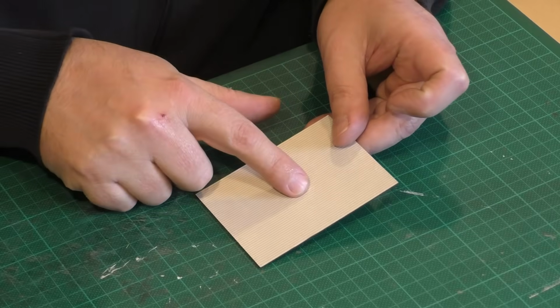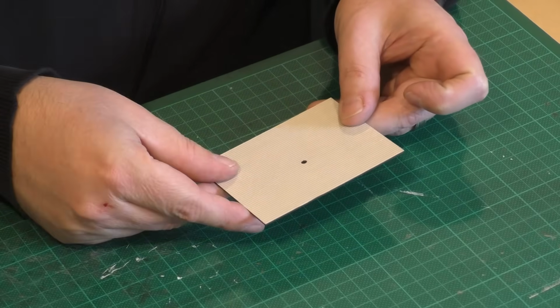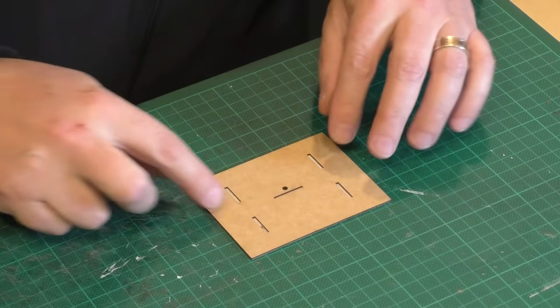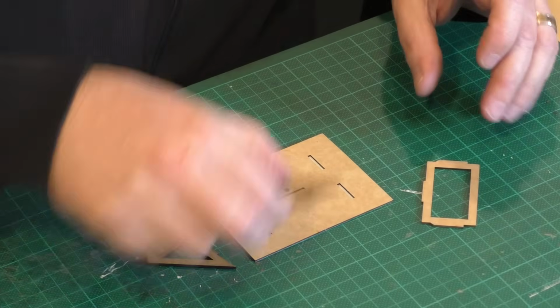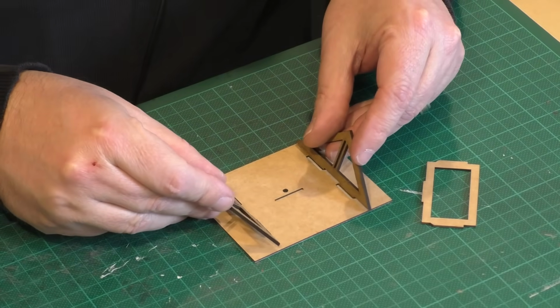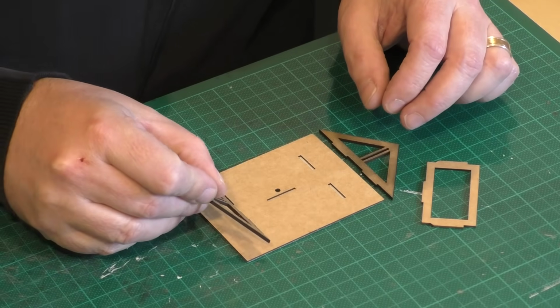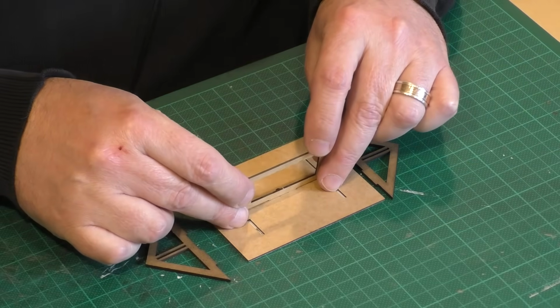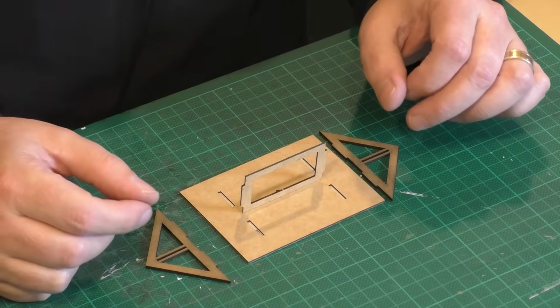So this is a single hole here, that's of course where the LED will shine through, and we've got our slots in here. Now what we've got here is just some very simple rafter type structures which will form the roof line. So I've kept it relatively simple because none of this is going to be seen.